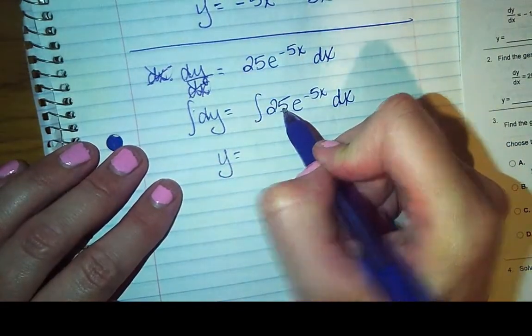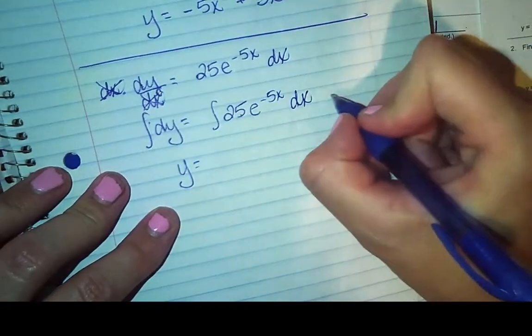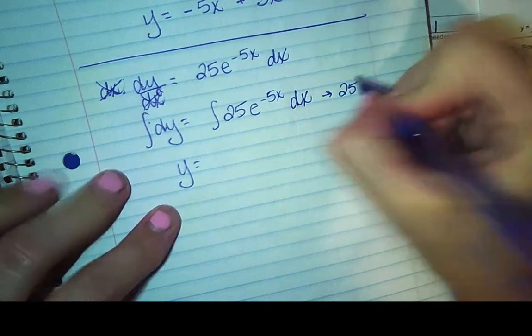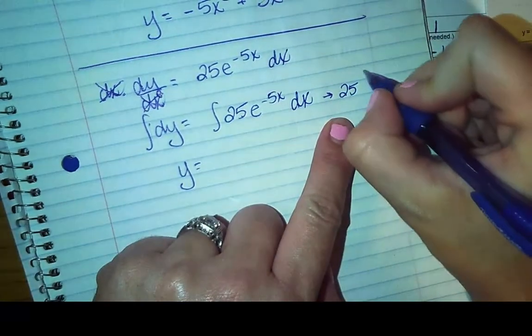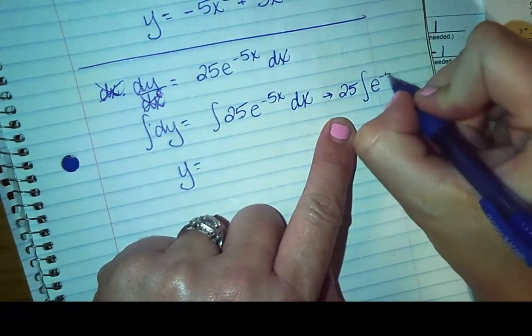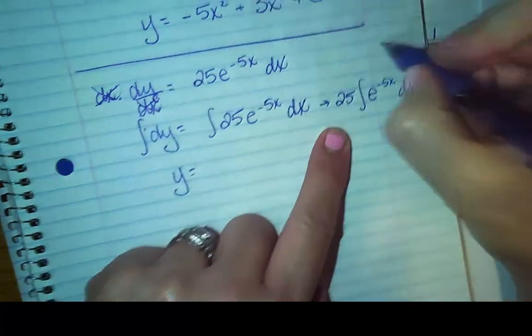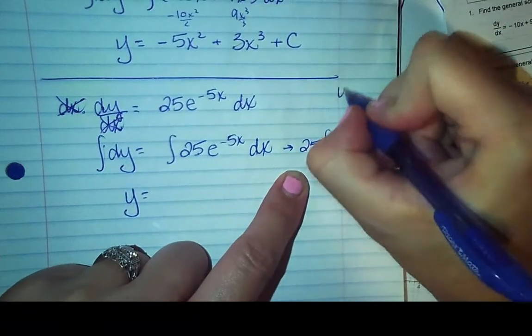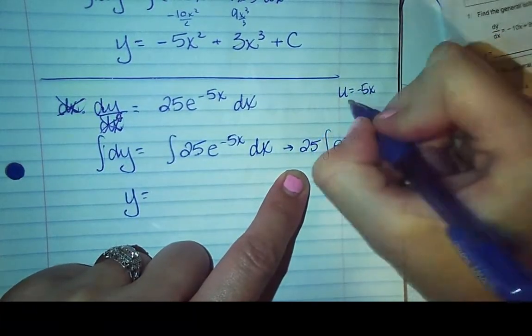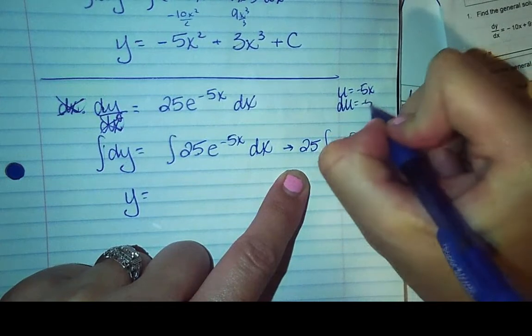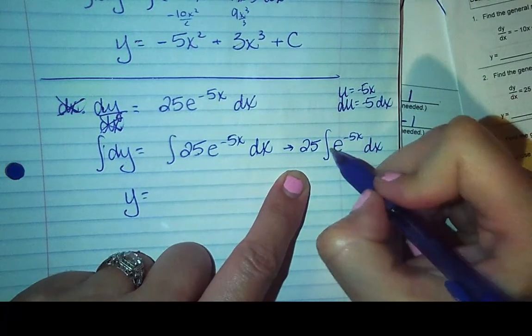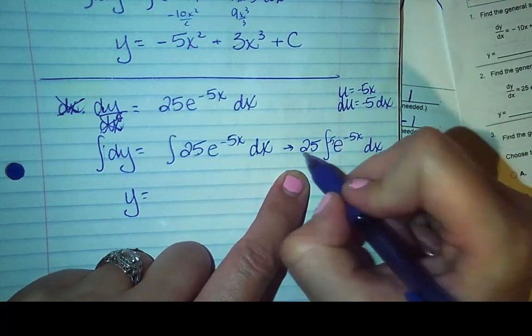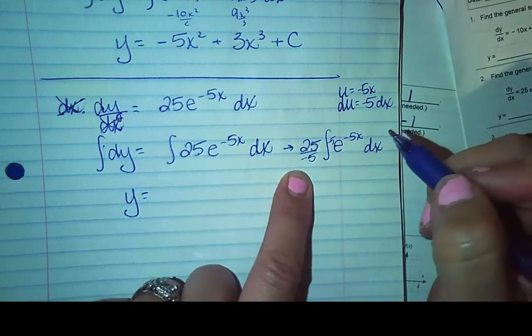This one I'm going to mess with a little bit. I'm going to pull my 25 out front, and then I have to do some u substitution. I've got e to the negative 5x dx. If my u is negative 5x, that means my du is negative 5 dx. So I need a negative 5, and I'm going to balance by dividing by negative 5.